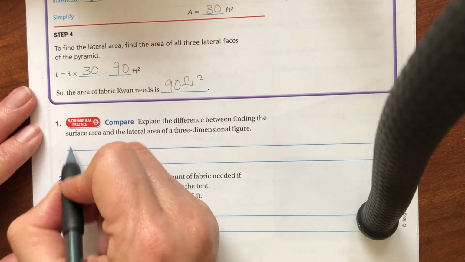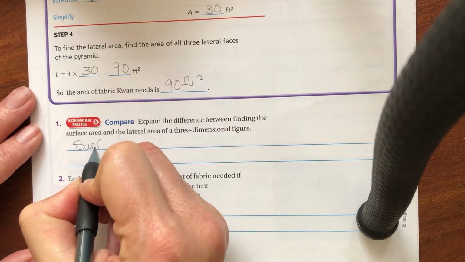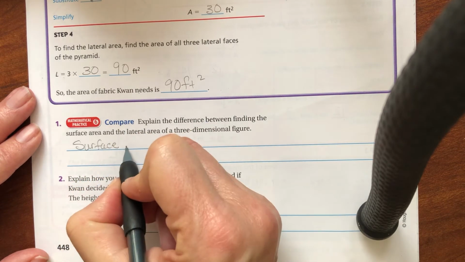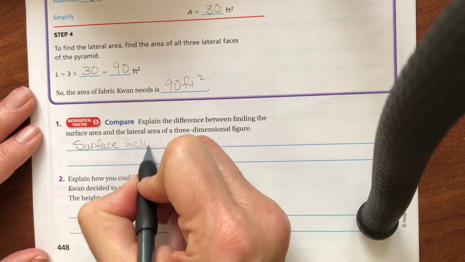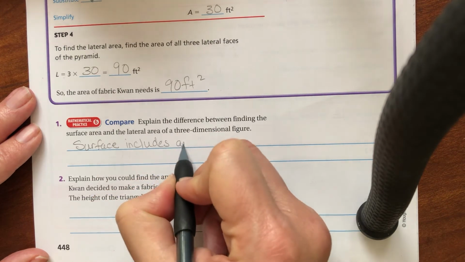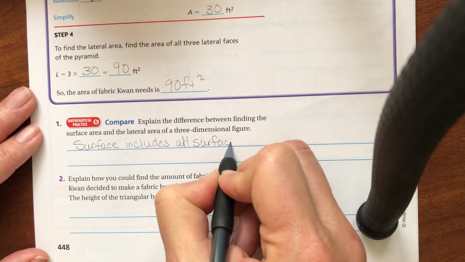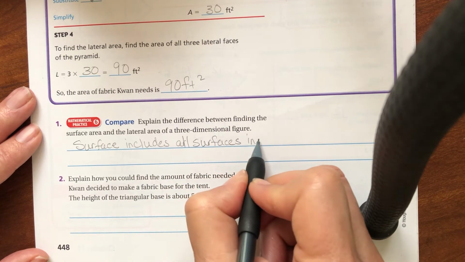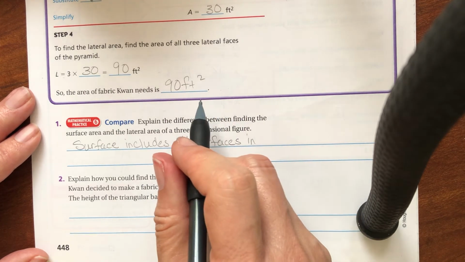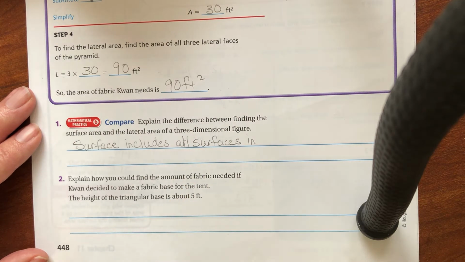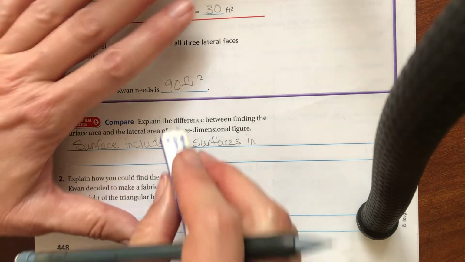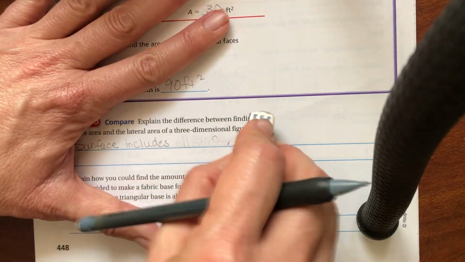So surface area includes area of all surfaces. I should have inserted the word area. Let me put that in. Includes area of all surfaces.